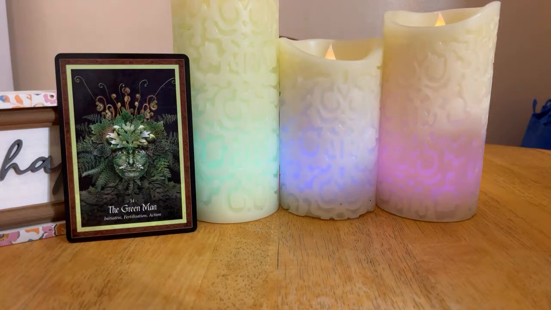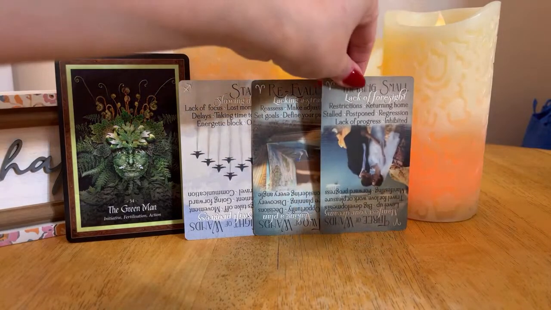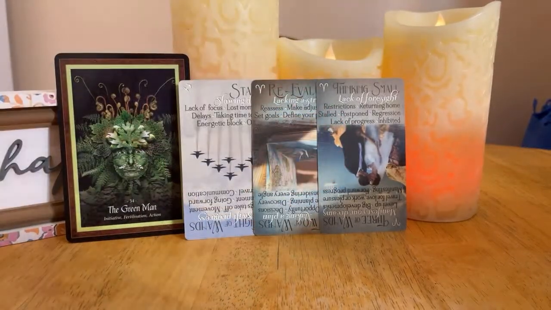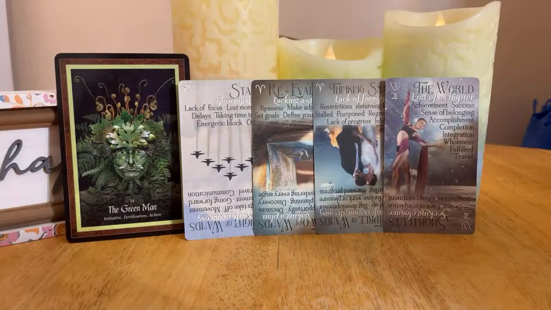We have stall and reevaluate, which is the Two of Wands reversed, Eight of Wands reversed. So I don't think he's going to reconnect with you in the near future, Mabel. Three of Wands reversed. He's lacking the foresight or the progress to be able to do that. The World, he does miss you, but in a lot of ways he is recognizing that the chapter between the two of you has ended. And he's stuck in his own situation.